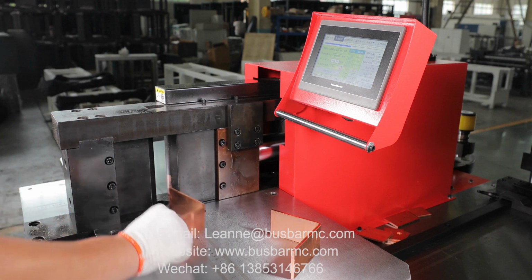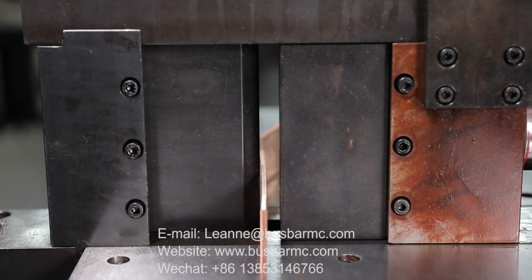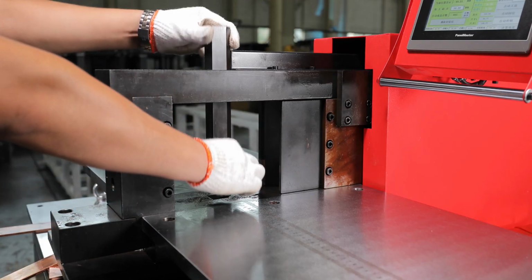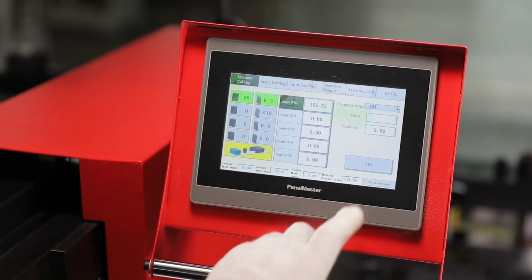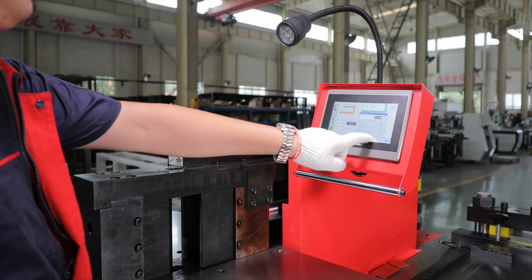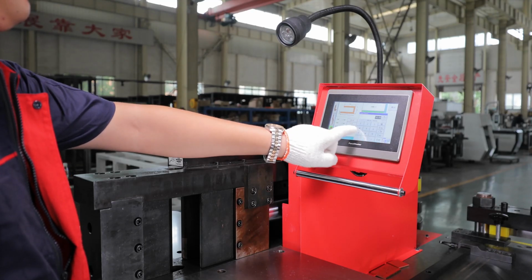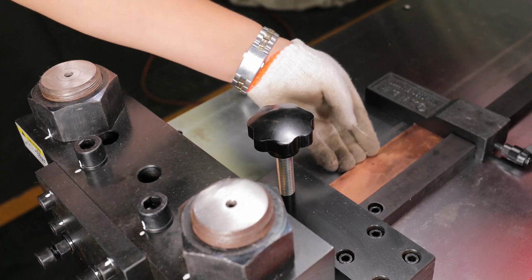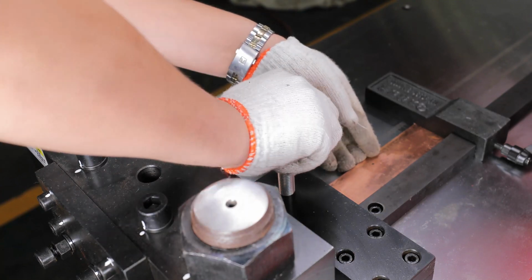503E-3-S CNC bus bar processing machine adopts closed bending type. The structure is firm. The vertical angle of the workpiece angle is high. The angle control adopts the touchscreen input mode and the workpiece is completed by the cooperation of PLC and encoder. The bending work is fast, the operation is convenient and the bending angle is consistent.